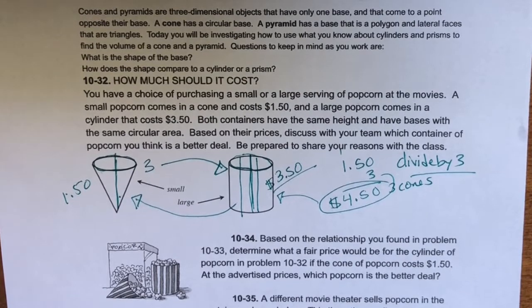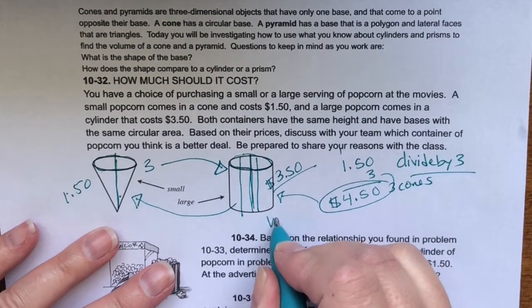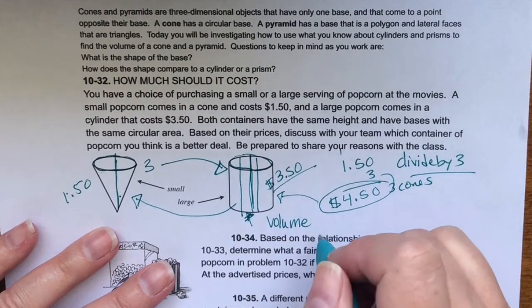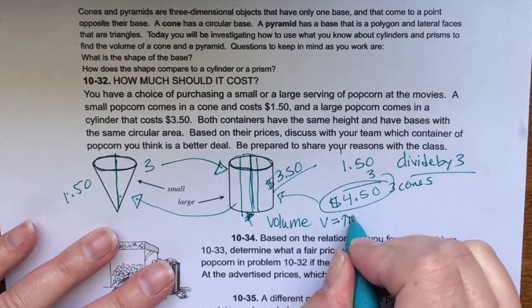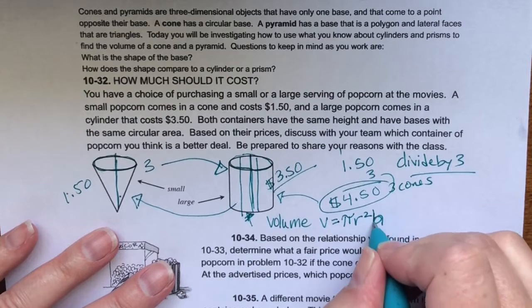So volume, in case you forgot, we did that last week. So the volume of a cylinder is V equals pi r squared times height.